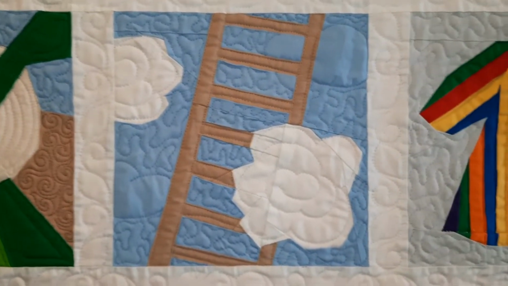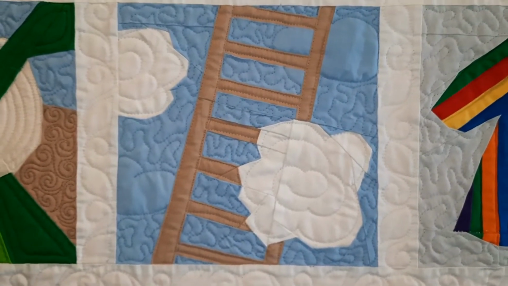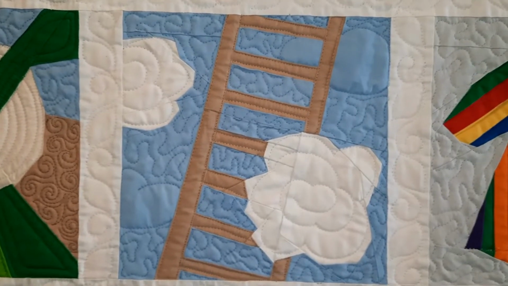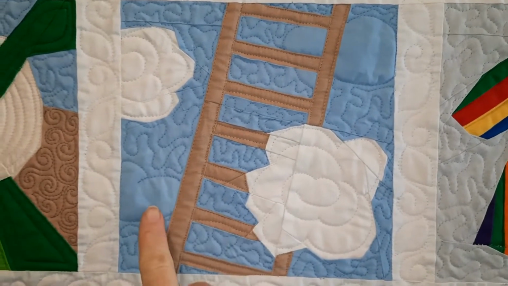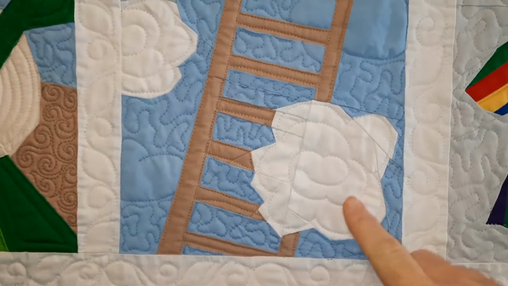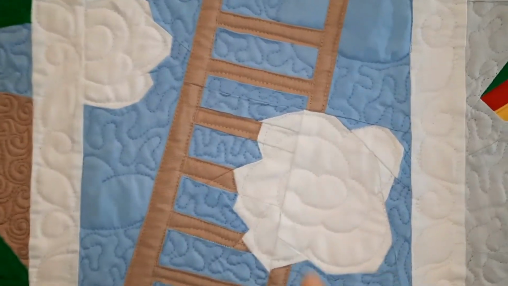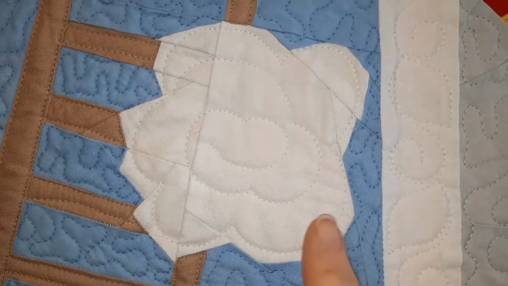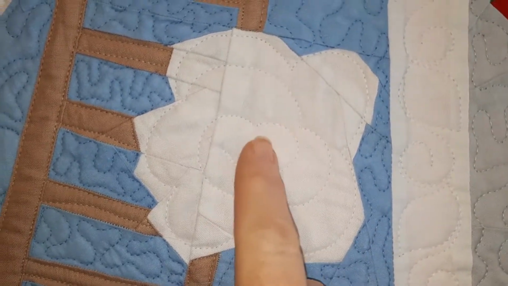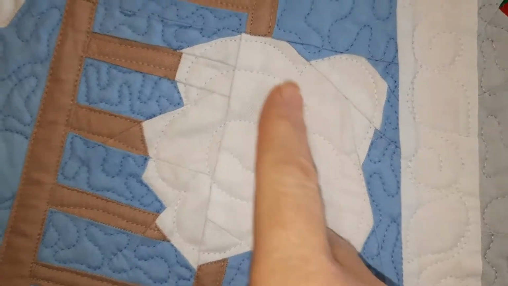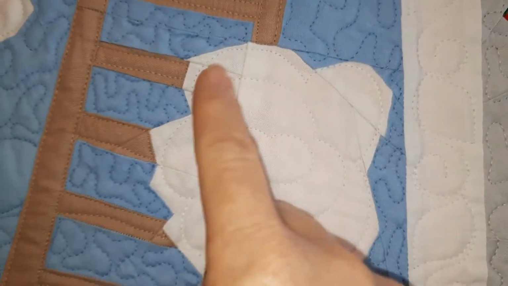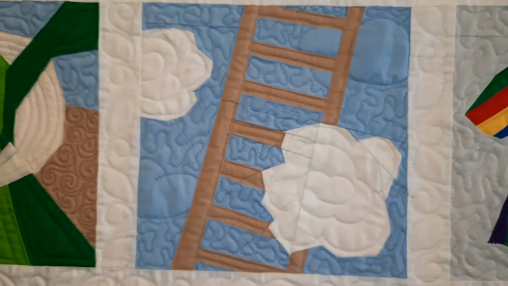We have Jacob's ladder. So the ladder is quilted just to hold it down. I've added a few extra clouds into the background here and here. And in the clouds themselves, I have started in the center and done this cloud shape, filling those curves just to give it a fluffy effect.